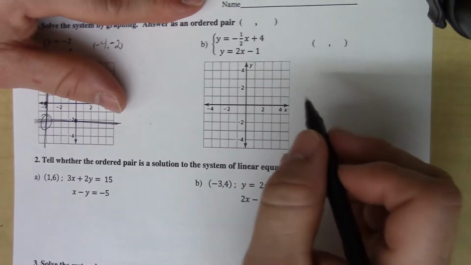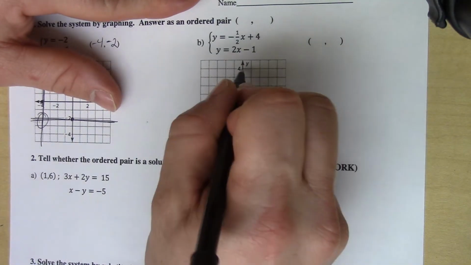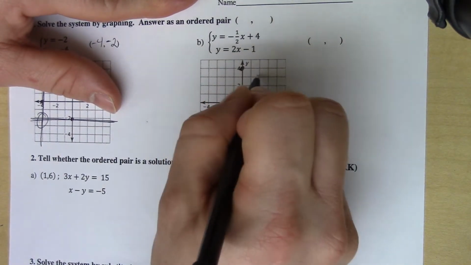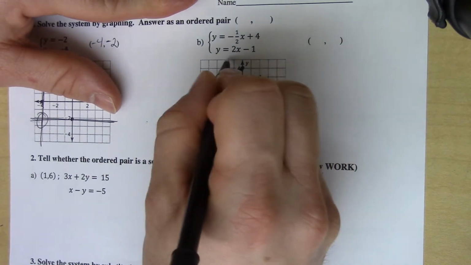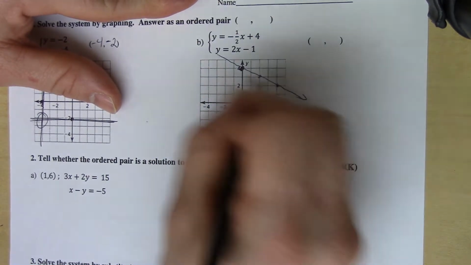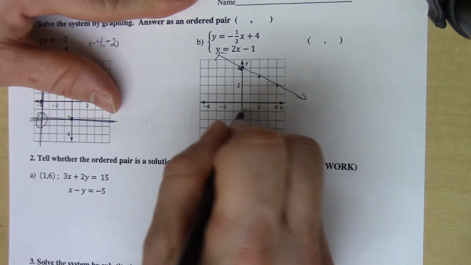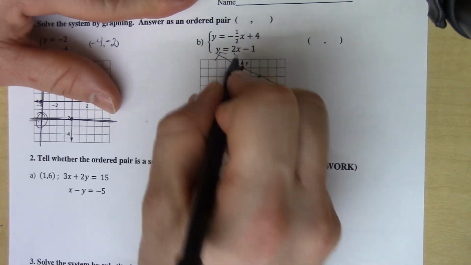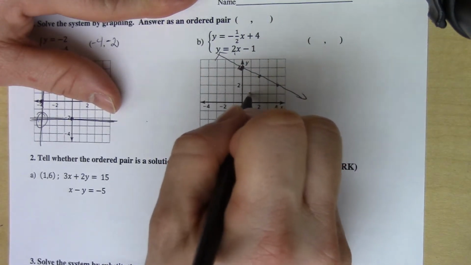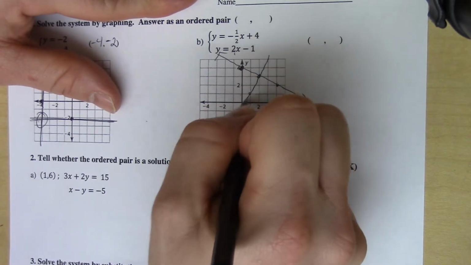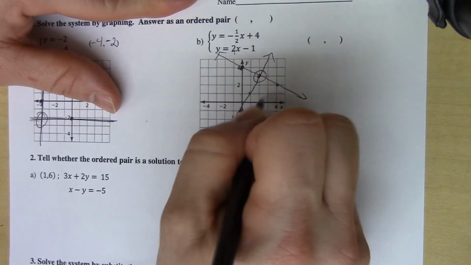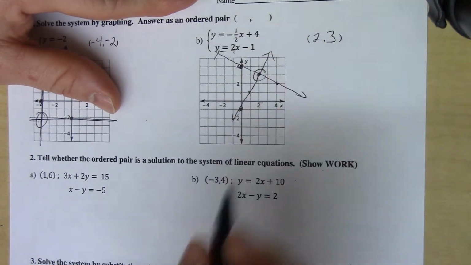For this one, again, you're going to draw your y and your x, so I go up to +4 like this. I'm going to go down 1, right 2, down 1, right 2. There's my line, right? This other one starts at -1 because that's my y-intercept, and I use my slope of 2 over 1, which means up 2, right 1, up 2, right 1. We always go right. There it is right there. Point of intersection at 2, 3, right where they cross, right?